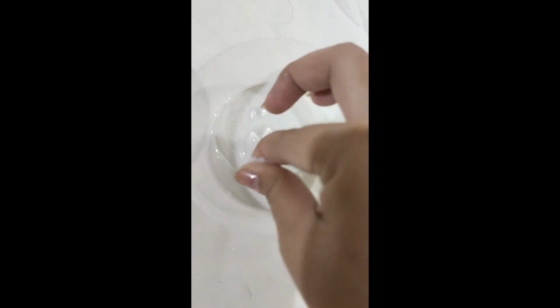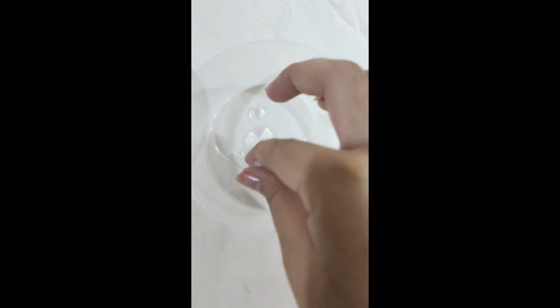The same thing, I also added a pinch of salt in the 3 ml vinegar and waited for the reaction, to see if anything will happen.